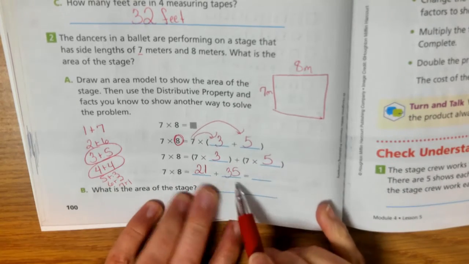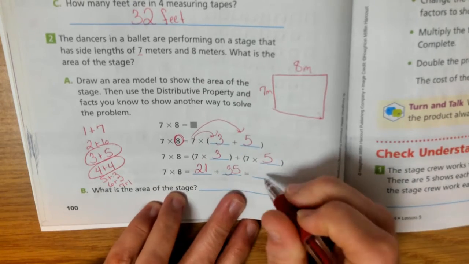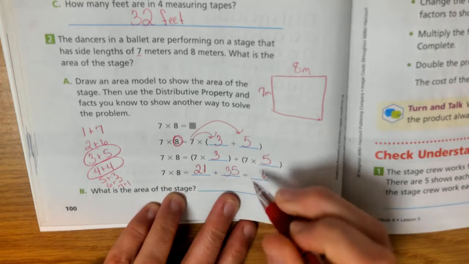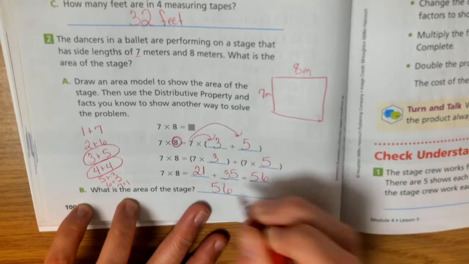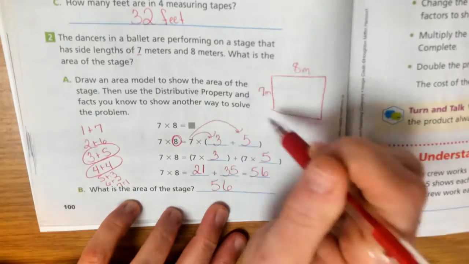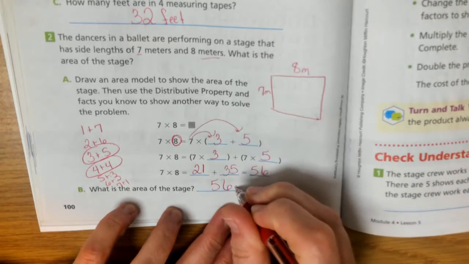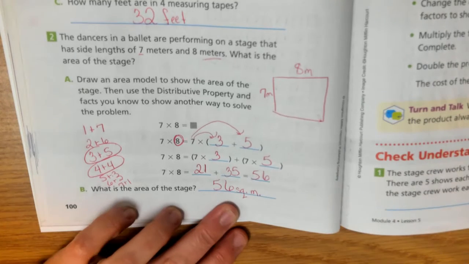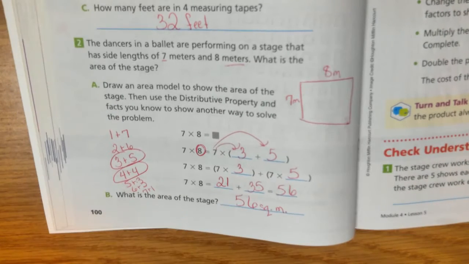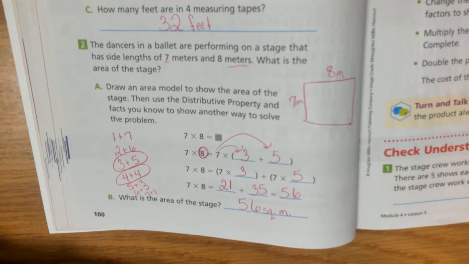So when I add these together, 21 plus 35, 1 plus 5 is 6. 2 plus 3 is 5. So the area of the stage is 56. And we remember, when we find the area, it would be square meters. Area of stage is 56 square meters.